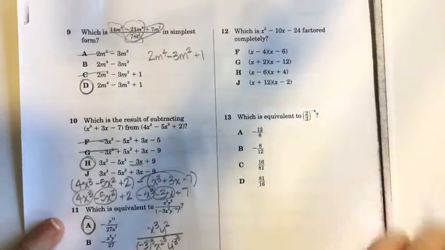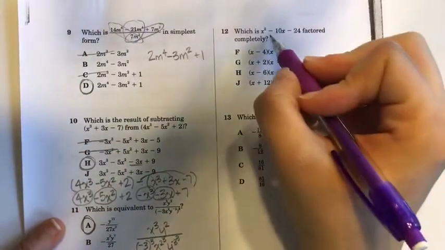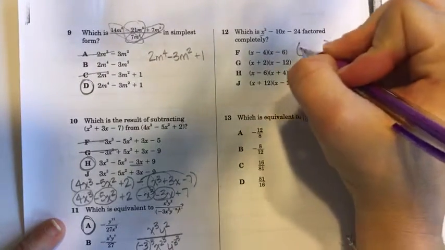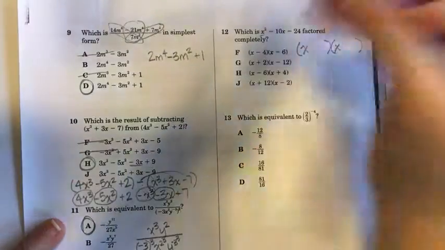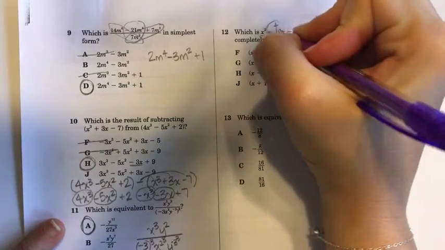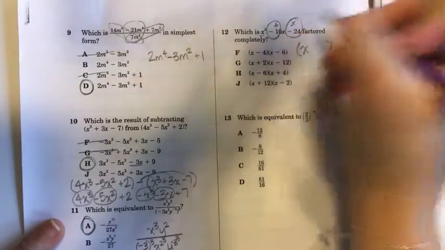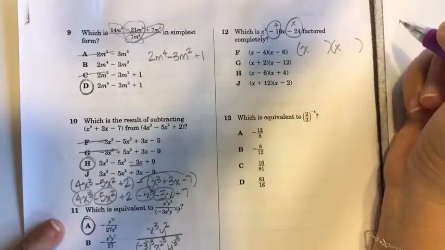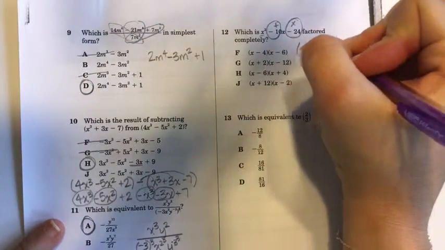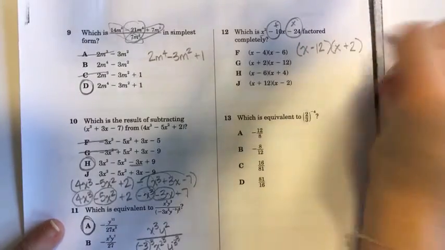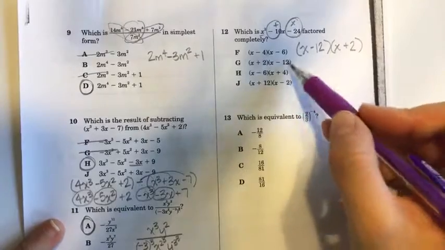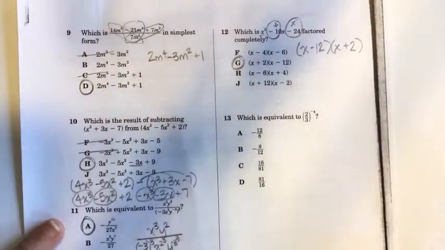Number 12, factoring question. This is a shortcut factoring. I know it's going to start with x and x to get x squared. Then remember this little trick? It's got to add to make negative 10, multiply to make negative 24. I can list my factors of 24 out to the side, but if you're really quick, you will know that they are negative 12 and positive 2. Be careful. I can almost guarantee you there will always be the positive and negative version, okay?